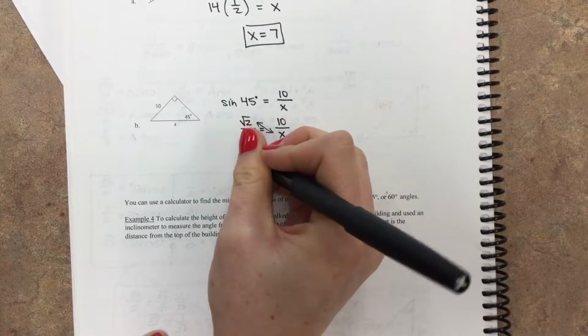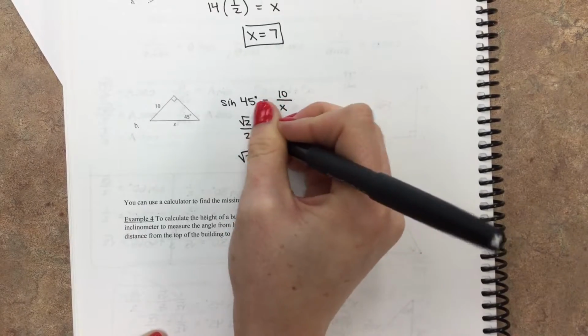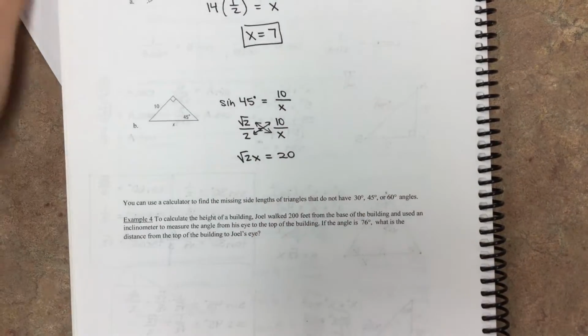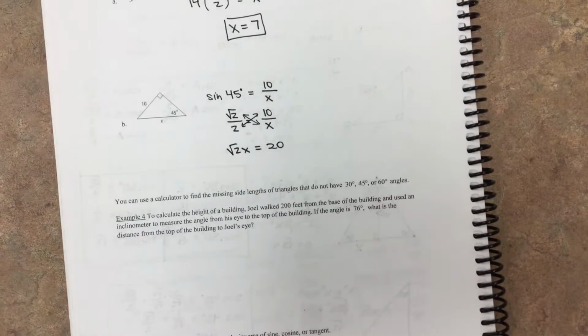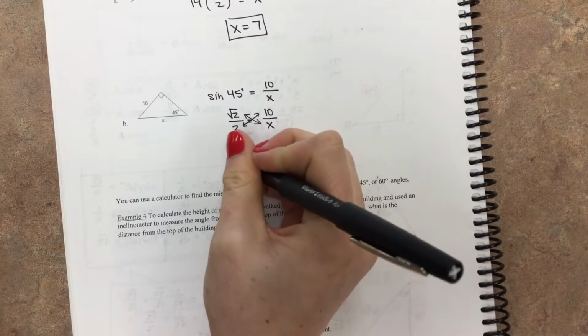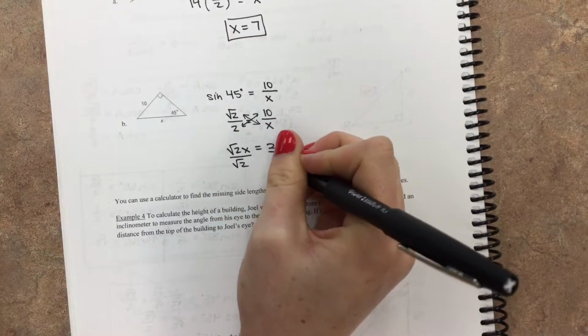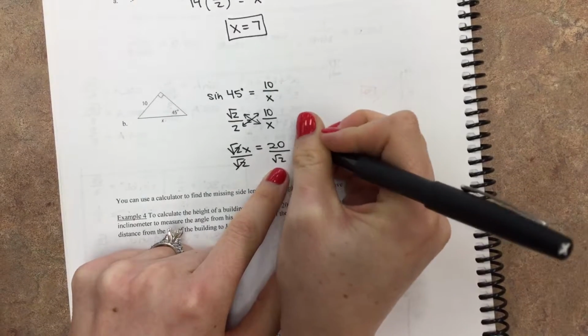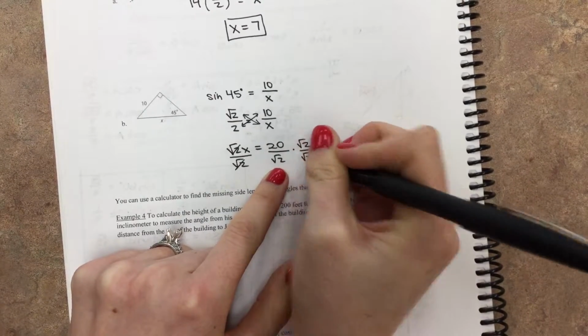So we get root 2 times x equals, and then multiply these 2 together. So we have 2 times 10, which is 20. All right, so what we're going to do is just divide both sides by root 2 and solve for x, and then we're going to end up rationalizing so we don't have the square root in our denominator. So these will cancel, we'll have x by itself, but then this we are going to rationalize by multiplying by root 2 over root 2.